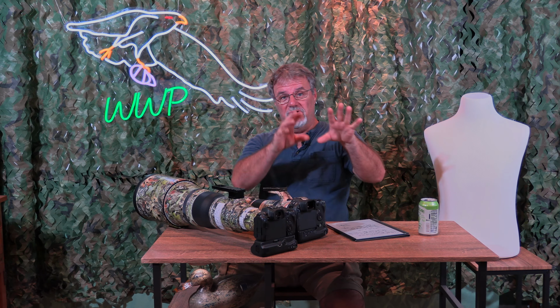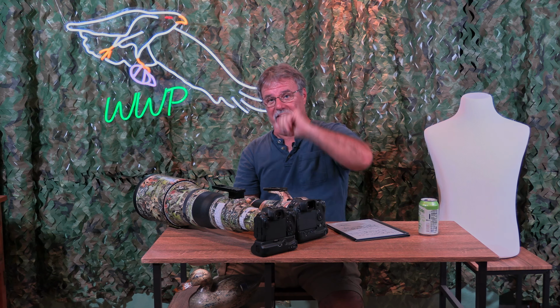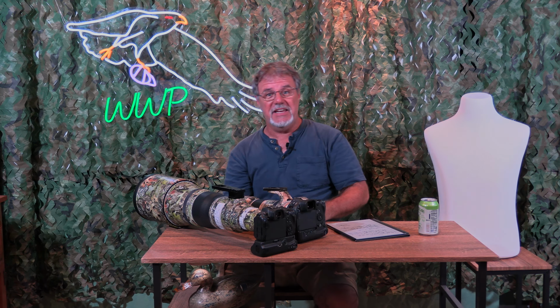You'd be able to get on the bird, trying to keep up with it as it's moving around, getting focus, and then taking your pictures. So having that refresh rate set to smooth can make a big, big difference in getting the images that we're after. So I always have mine set to smooth.